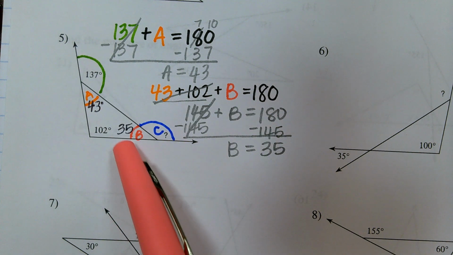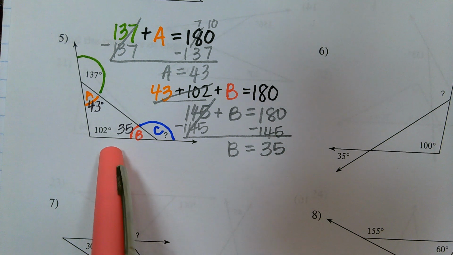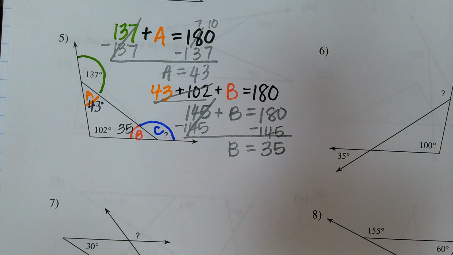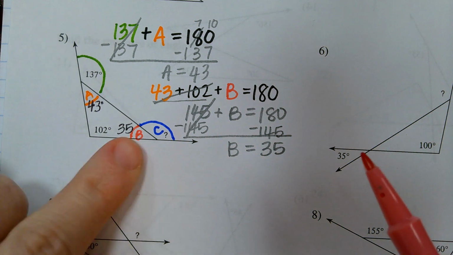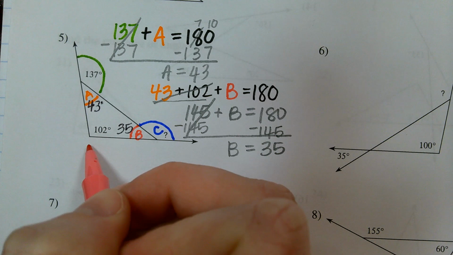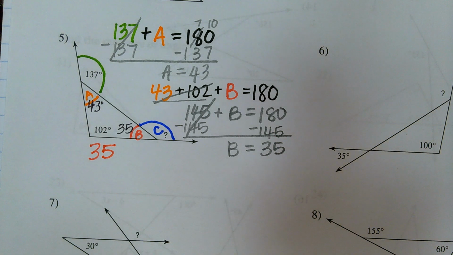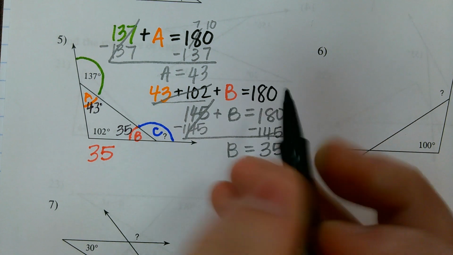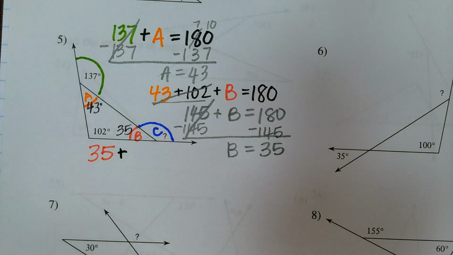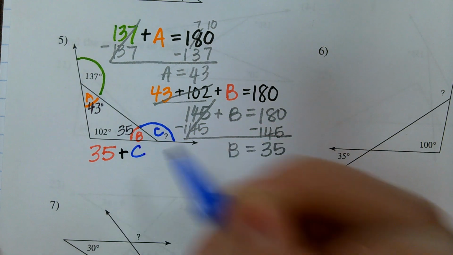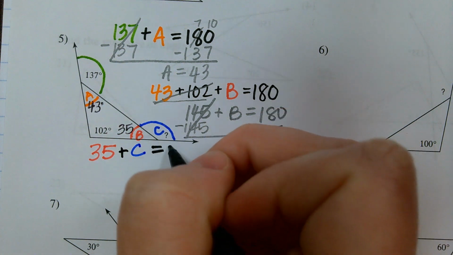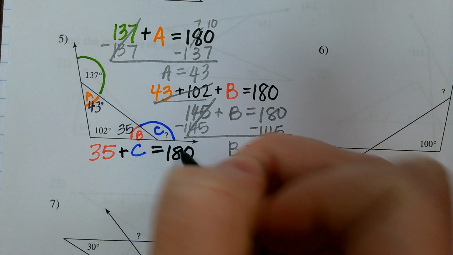B and C are, you guys remember this word, supplementary? Means they add up to 180 degrees. They make a straight line. So let's set up an equation here. 35, and then what else am I going to write? Plus C. Yes. 35 plus C equals 180.